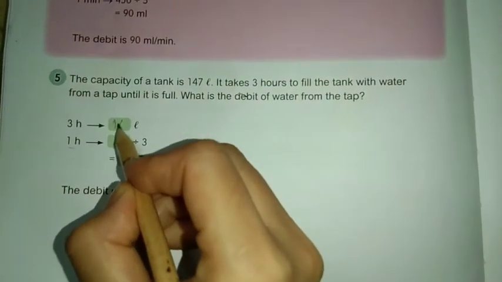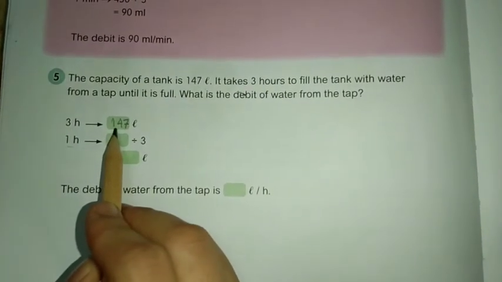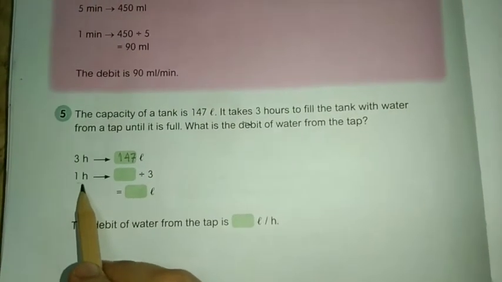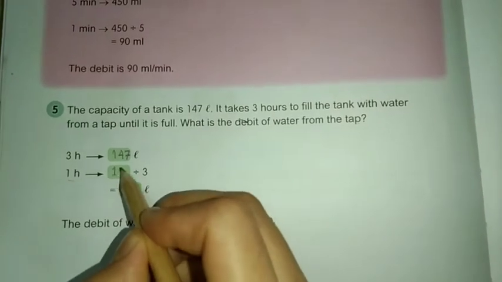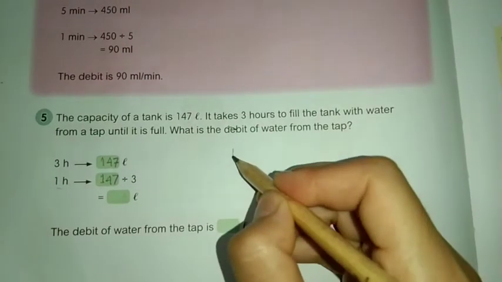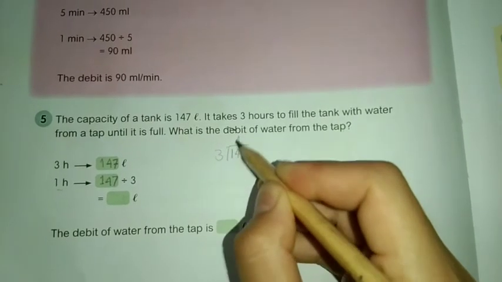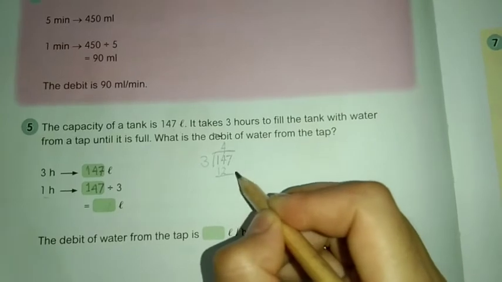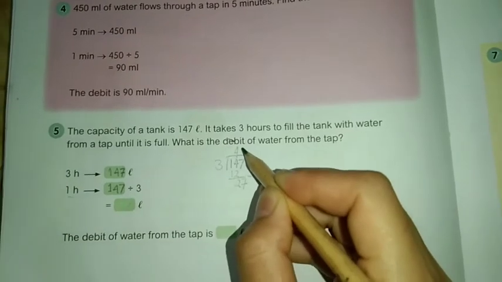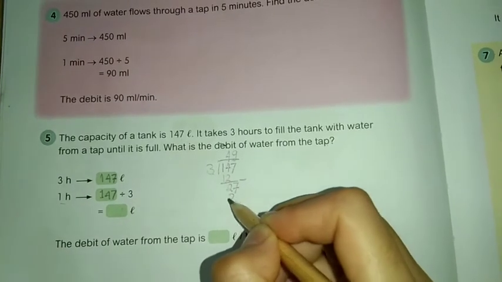So we can write 147 liters. If 3 hours, the water flow is 147. How much water flows in 1 hour? We can find by dividing 147 divided by 3. Let's divide. 4 divided by 3 is 1, 1 times 3, 3, subtract 4 minus 3 is 1, put down 7, 17 divided by 3, 5. 5 times 3, 15.